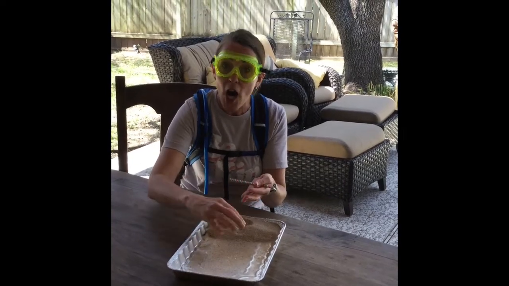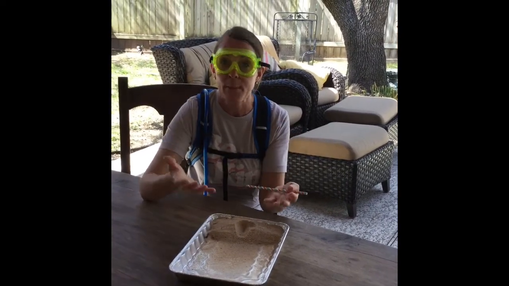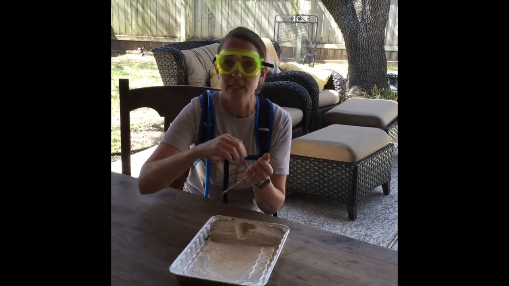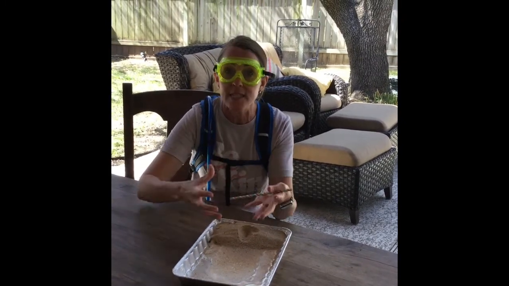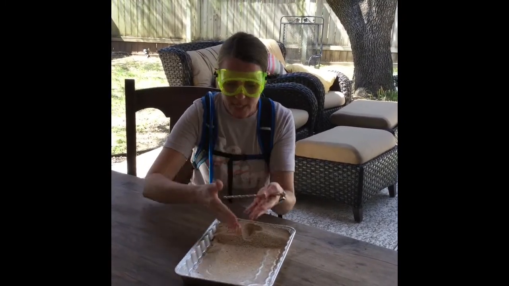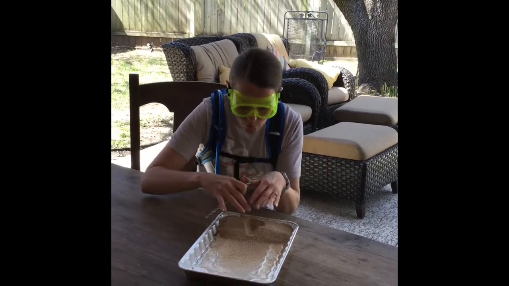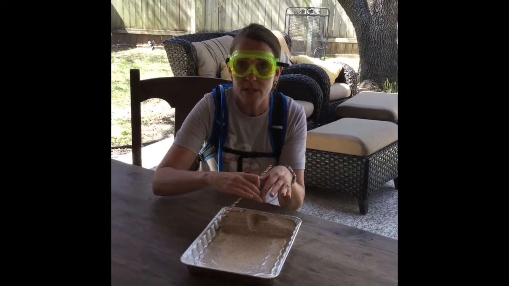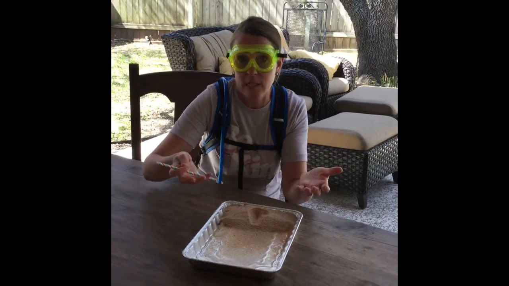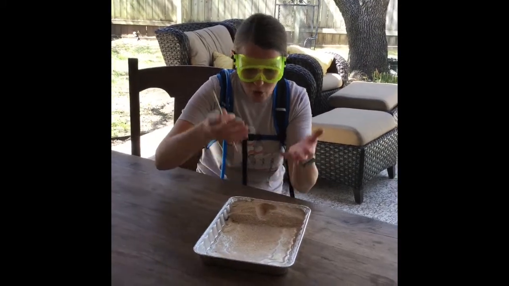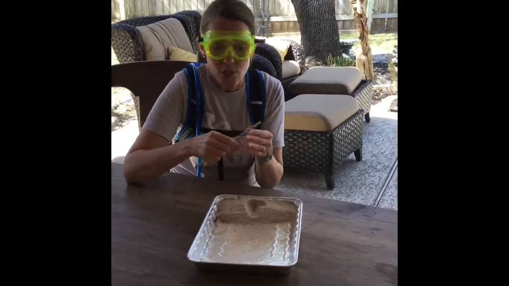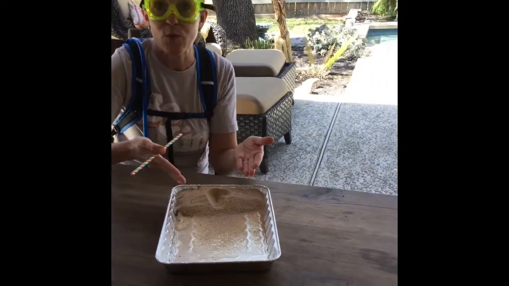And the dropping off of the sand is called deposition, right? I'm depositing the sand somewhere else. The wind is depositing the sand somewhere else, so that is deposition. So the wind moved it, erosion, and then dropped it off because it has to stop moving somewhere, which is deposition, to create sand dunes.